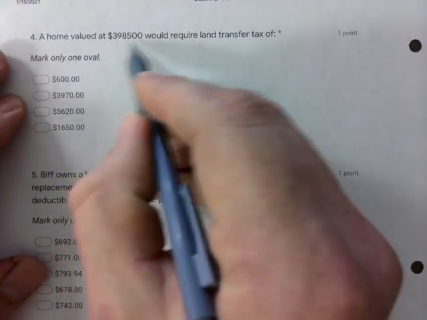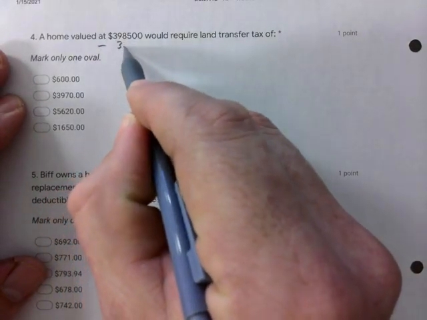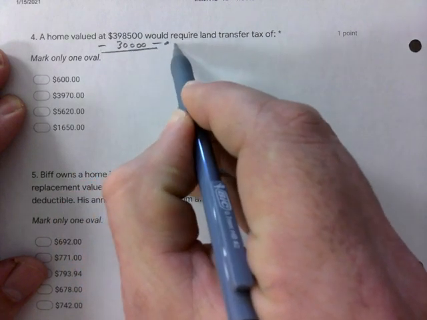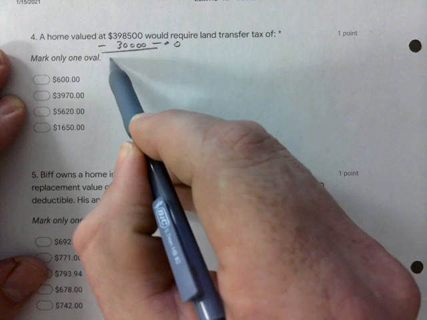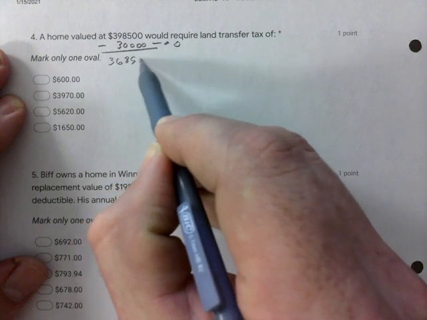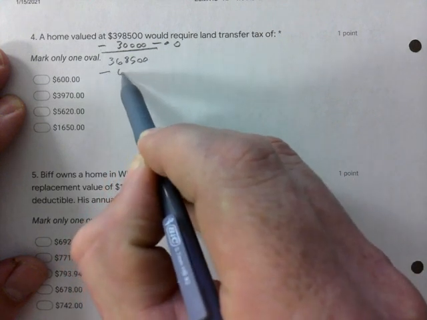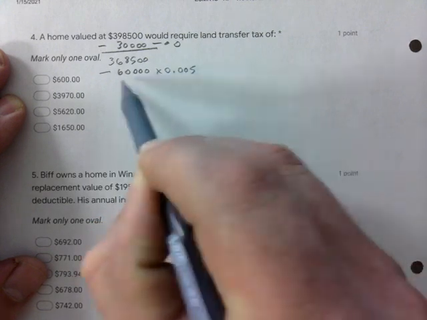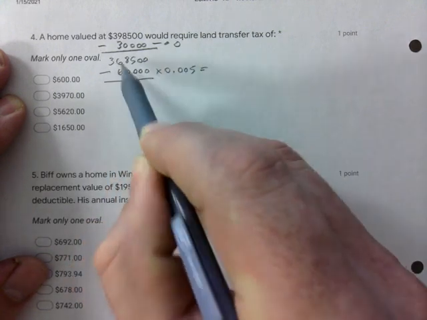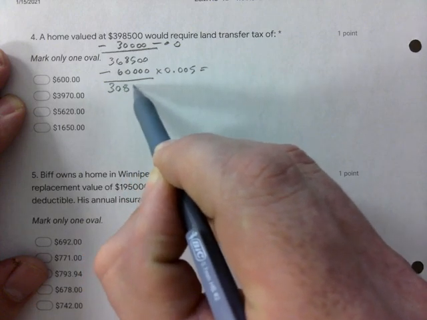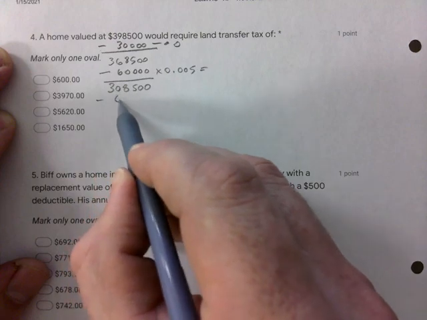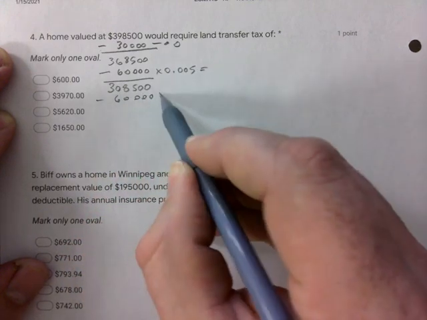398,500. I'm going to start right from here. So minus 30,000. That pays 0 taxes. This gives me 368,500. I subtract 60,000 from it. This is the fail-safe way of doing this. You'll never get it wrong if you do this. It's time-consuming, all right? Take away 60,000 again.